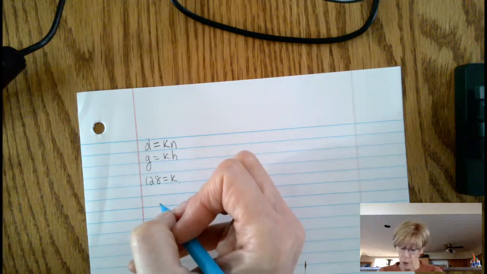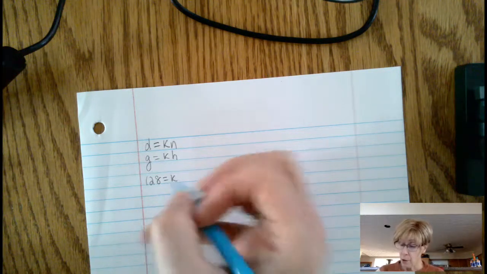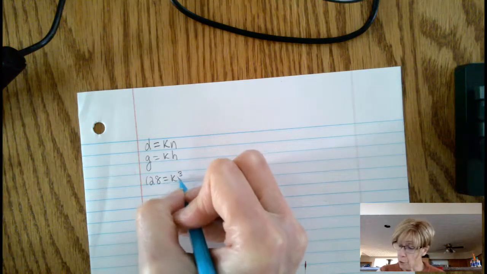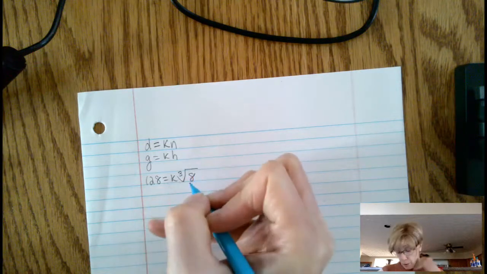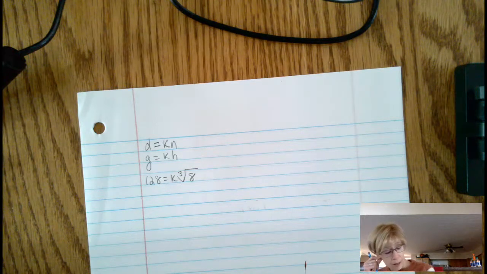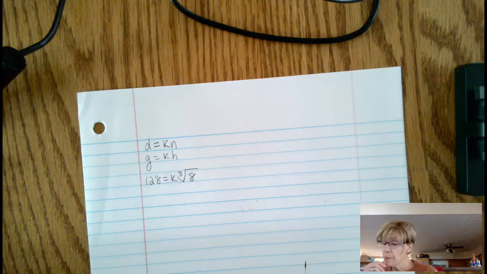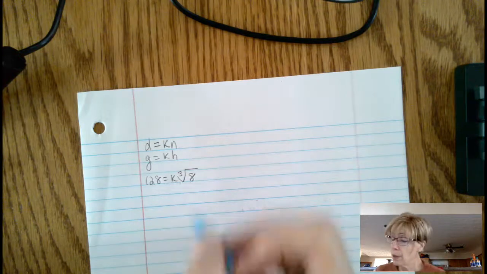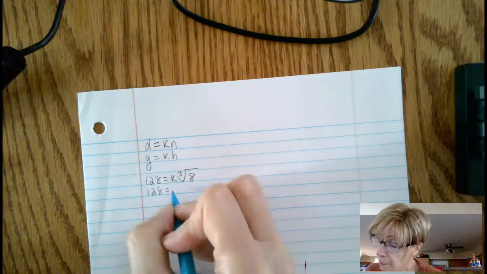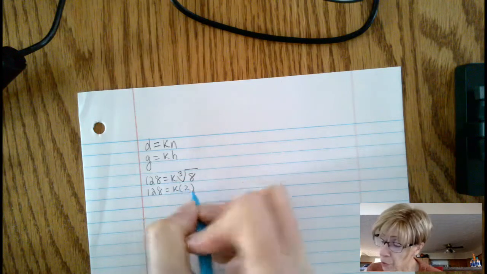So use Desmos, use your calculator. The cubed root of 8 is 2. So 128 equals K times 2. And let's look at what K equals. Again, K is called the constant of variation, so it holds true for every situation that we're given in this particular case. We can divide both sides by 2, and we get K equals 64.